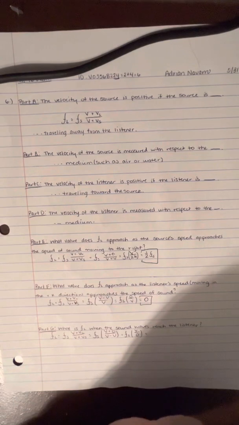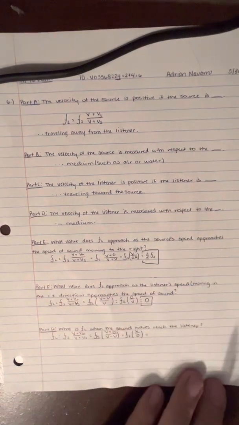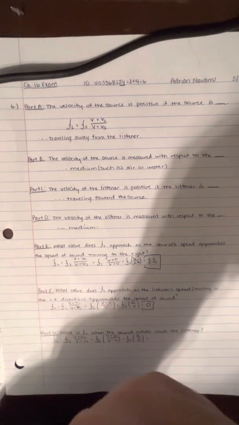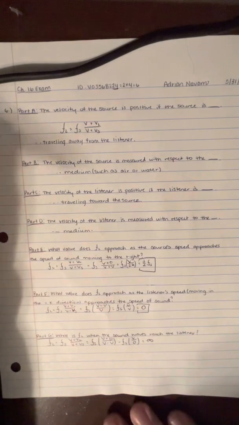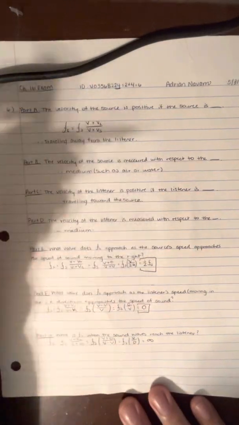Whenever it's undefined, you can cross out the choices of either 0, 1/2 F sub S or 2 F sub S; it's really just going to approach infinity. We do not know a definitive answer for it, since you are dividing V by 0.